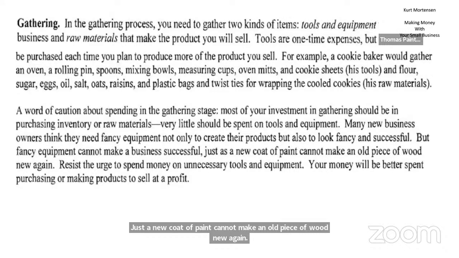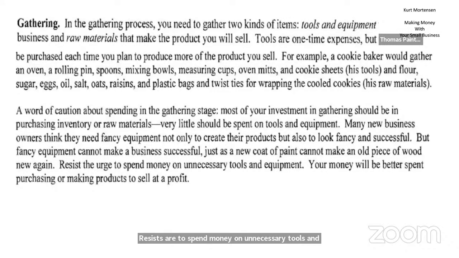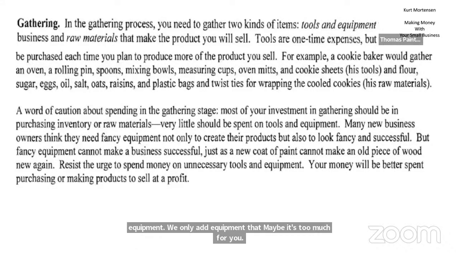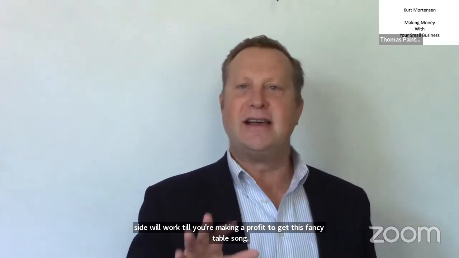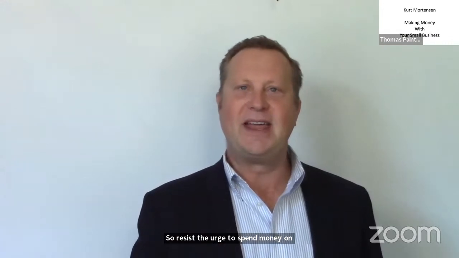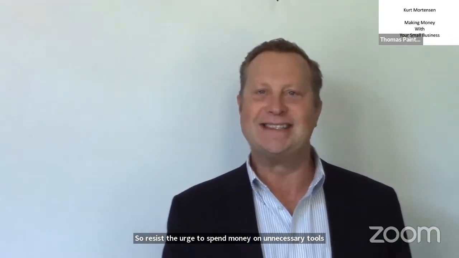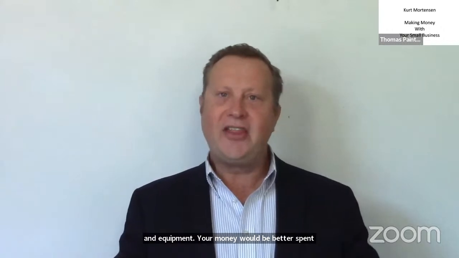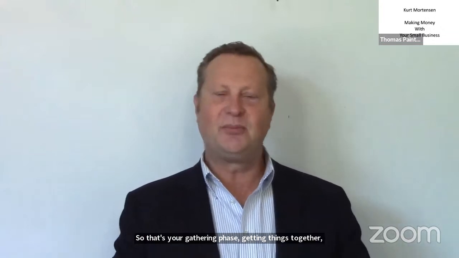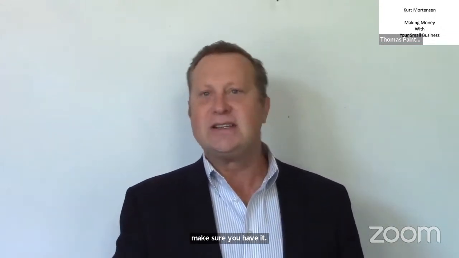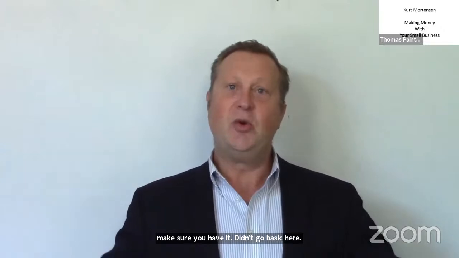Or let me add, equipment that maybe is too much for you. Maybe you need the basic. Sure, you want that fancy electric table saw, but maybe just a regular hand saw will work till you make enough profit to get the fancy table saw. So resist the urge to spend money on unnecessary tools and equipment. Your money will be better spent purchasing or making products to sell for a profit. So that's your gathering phase, getting things together, make sure you have it. Again, go basic here. You can always improve later, get better later. Focus on the things that you need at this point as you are gathering.